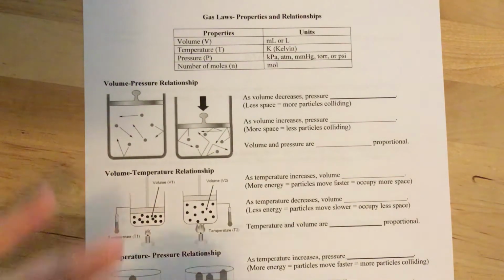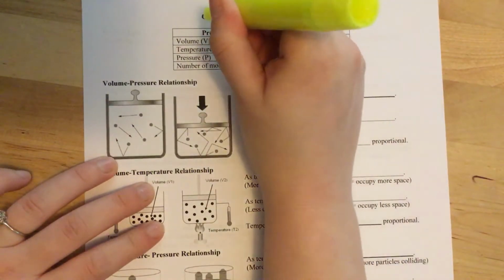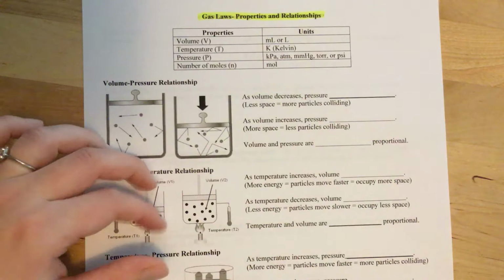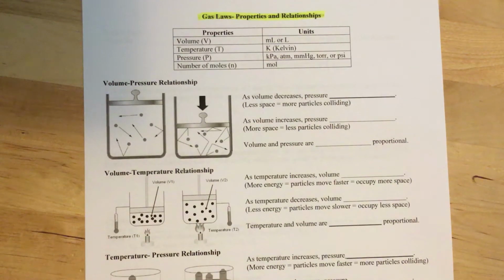So today we are starting a new unit on gas laws. It's going to take us about 3 weeks to get through this unit. We're going to start out by talking about the different properties of gases and their relationships to each other.